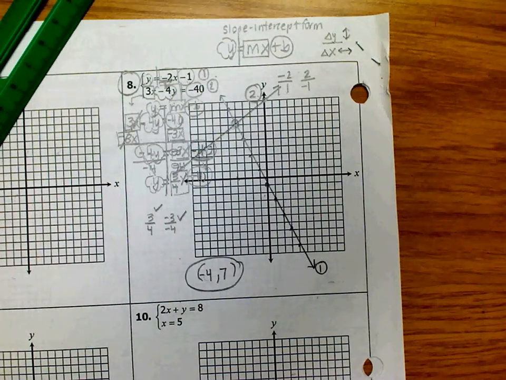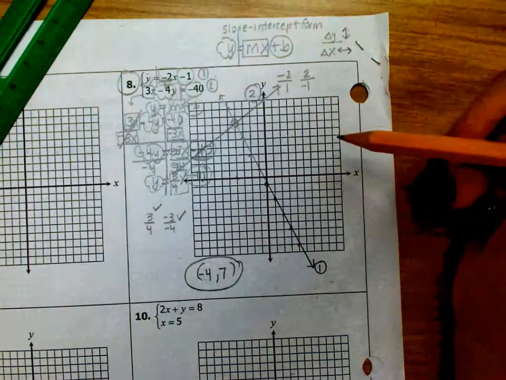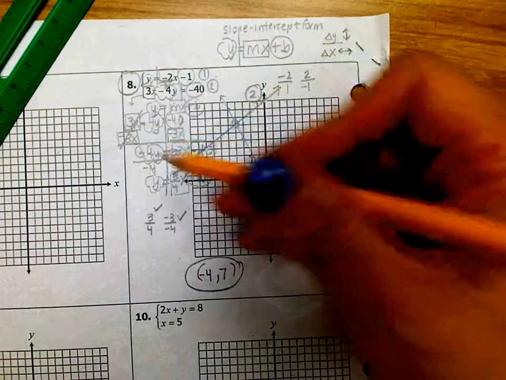If you didn't understand that, I would strongly suggest that you erase what you have and then try again and see if you can do this on your own.